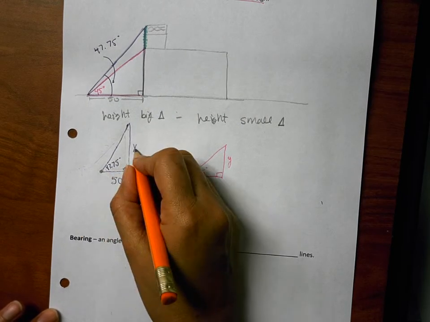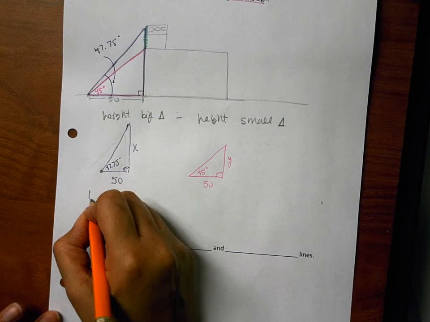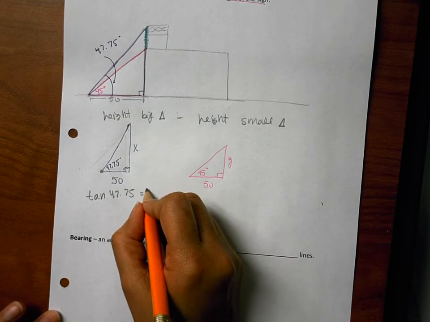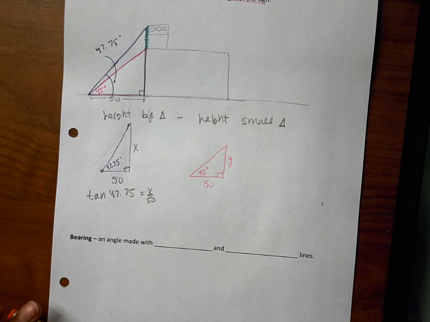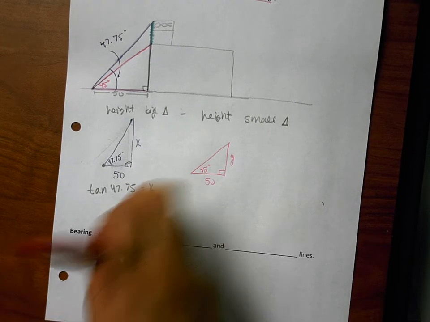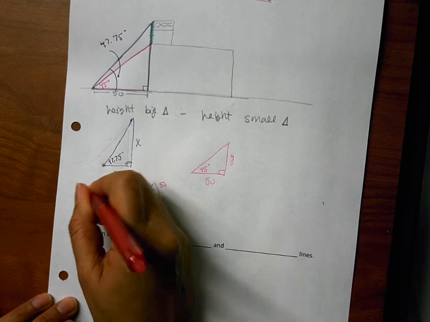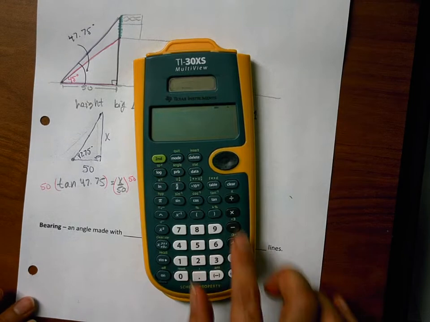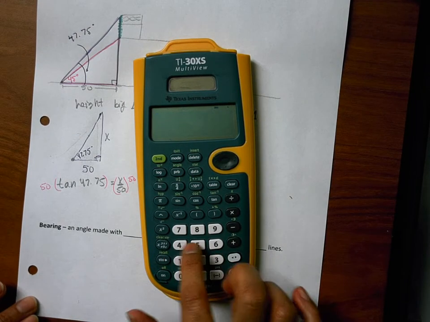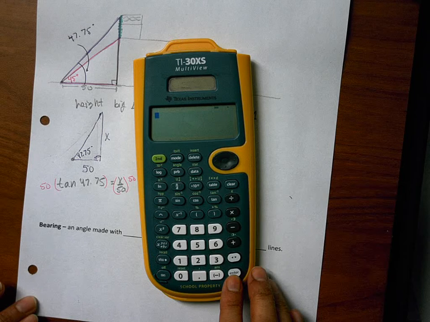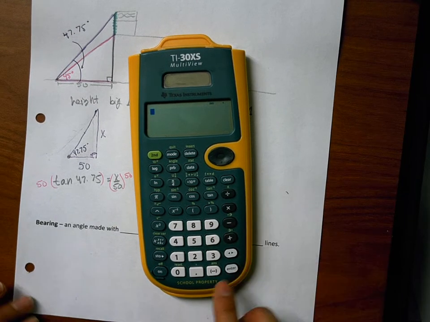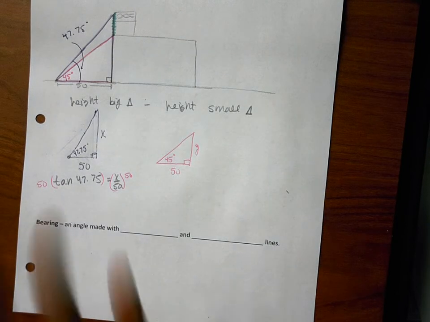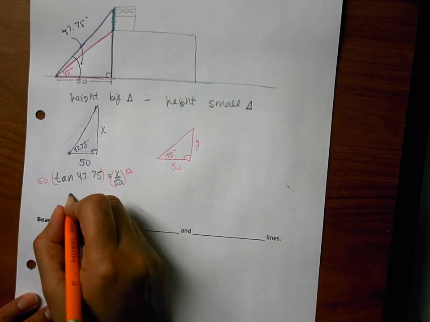Okay, so looking here, I can't use Pythagorean's theorem, which forces me to use SOHCAHTOA. I know this angle. I'm looking for its opposite. I know the adjacent, that is tangent. Tangent of 47.75 equals X over 50. Multiply both sides by 50. Plug it in your calculator, 50 times tangent of that angle. And let's always round to 3 decimal places.